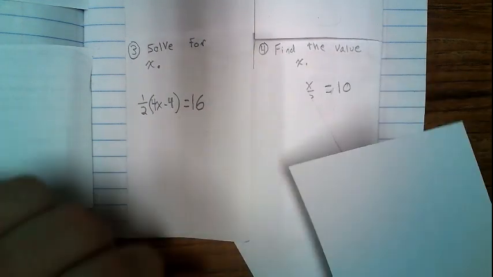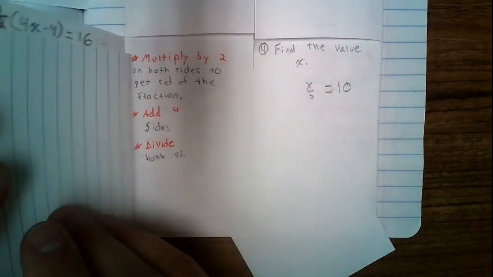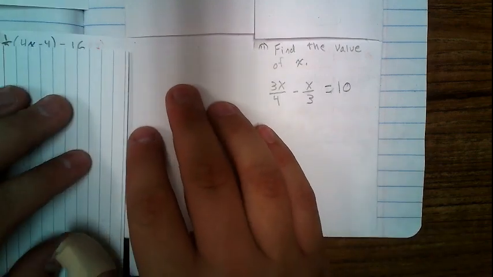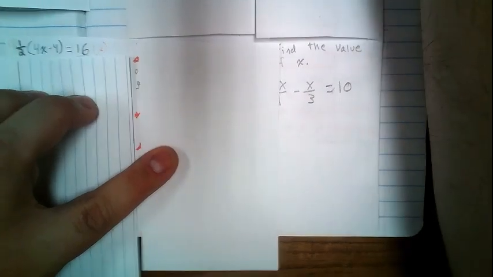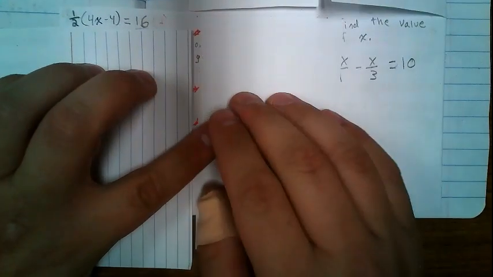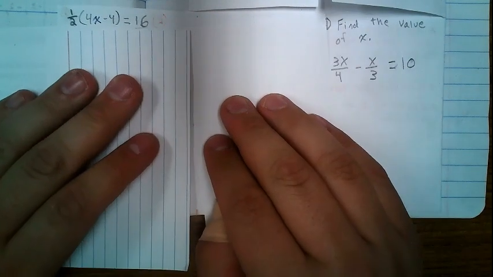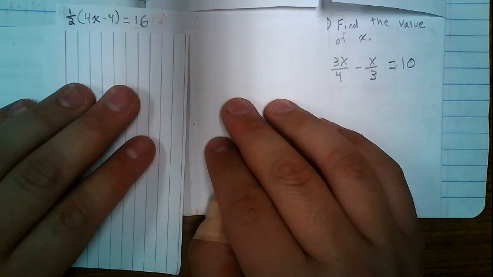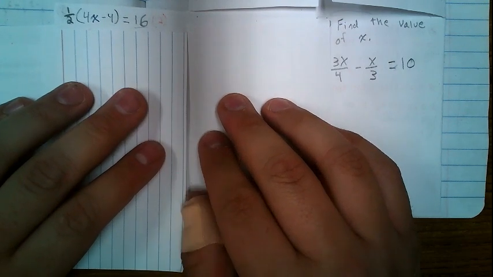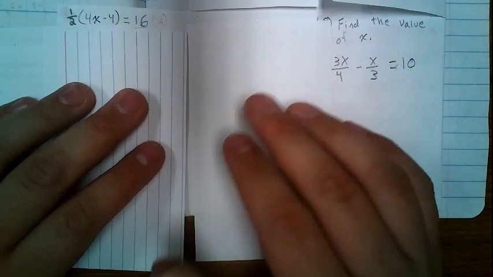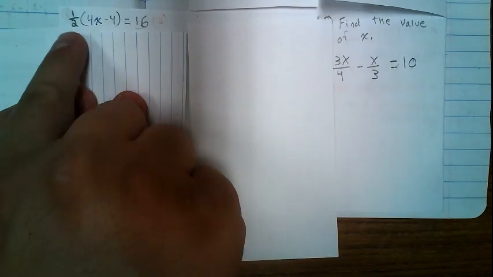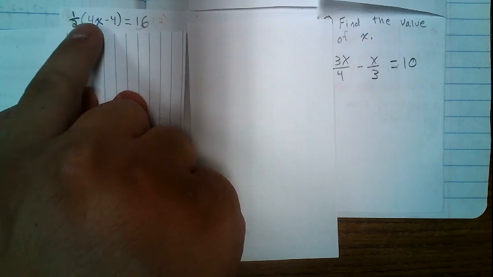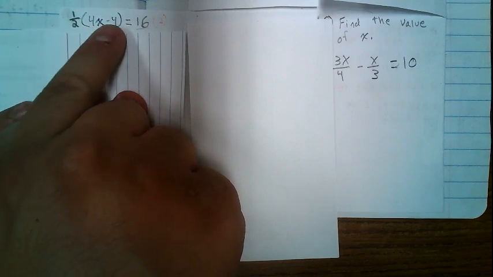So you're going to, again, open it up and rewrite the problem here. Oops, you can't really see it. So 1/2 times 4x minus 4 equals 16. So I want to get rid of the 1/2, just like I got rid of the negative 8. And I notice that it's multiplying here, right? 1/2 times this whole quantity.